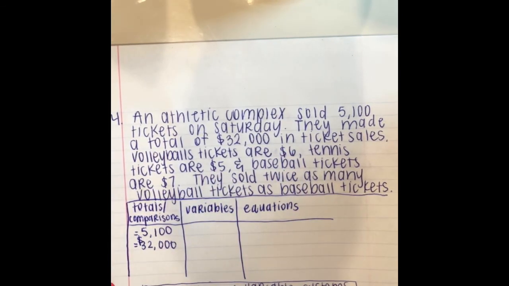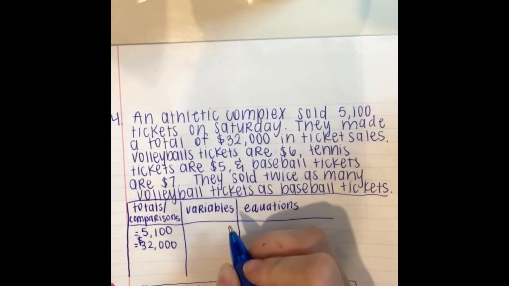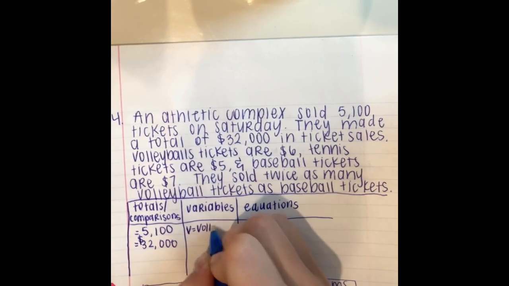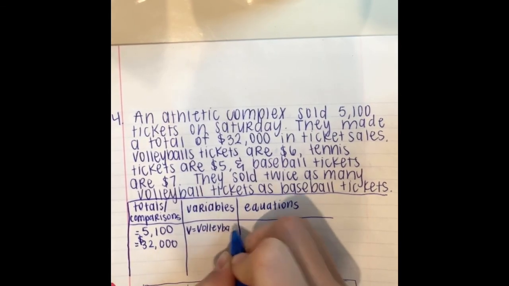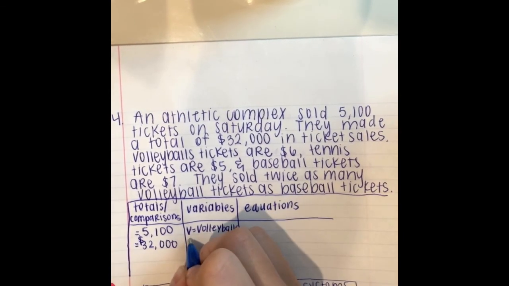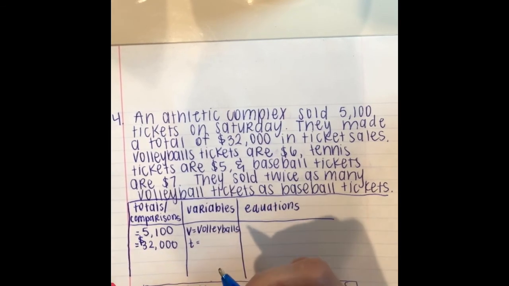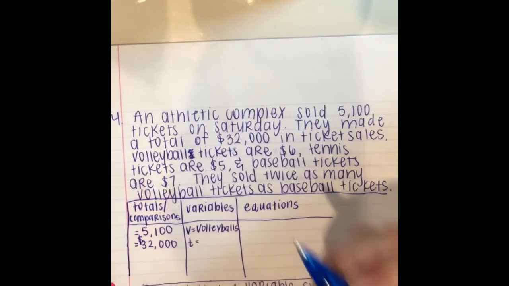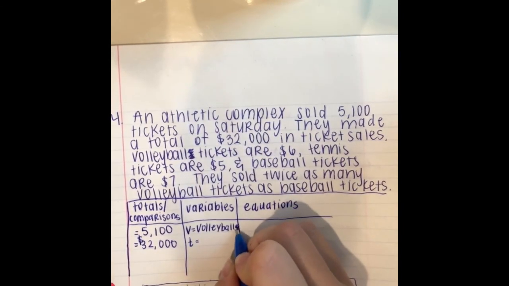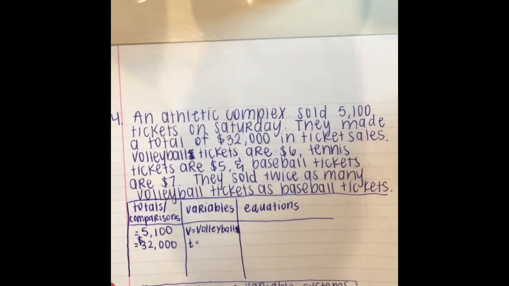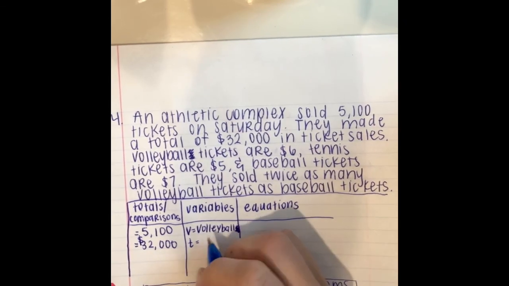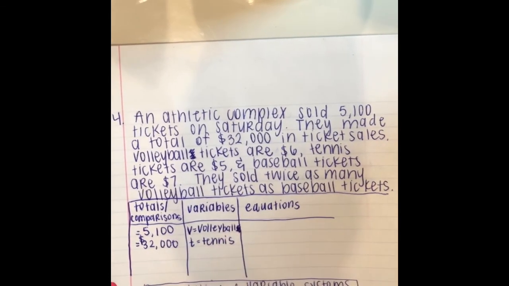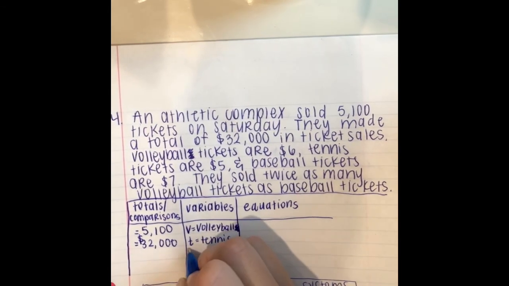Volleyball tickets are $6, tennis tickets are $5, and baseball tickets are $7. Let's go ahead and do our variables then. So we'll have V for volleyball tickets, T for tennis tickets, and then B for baseball tickets.